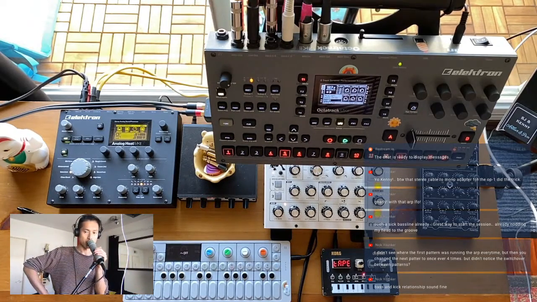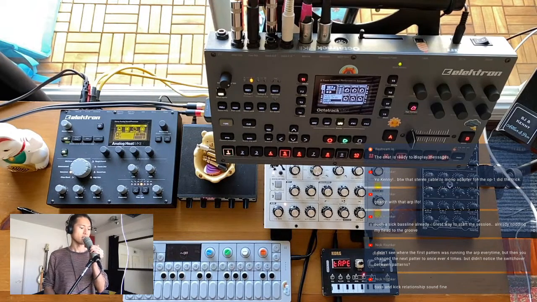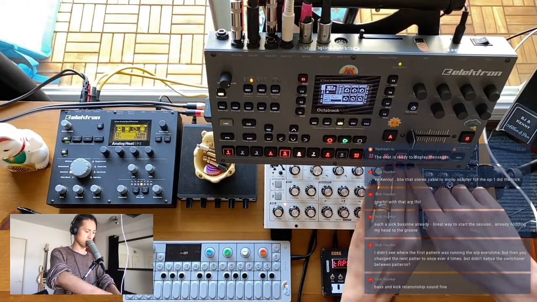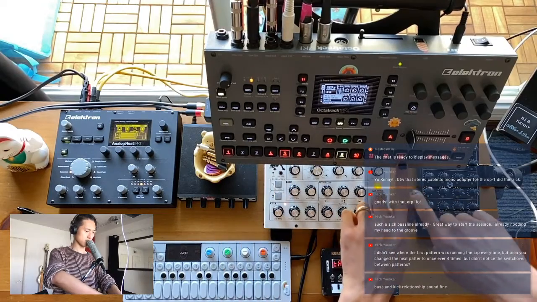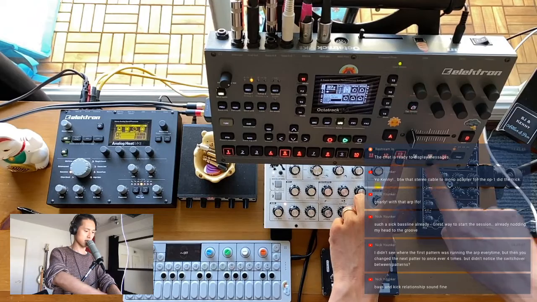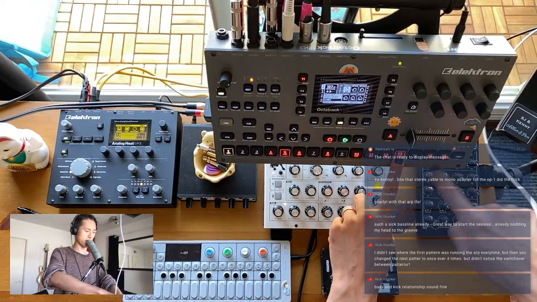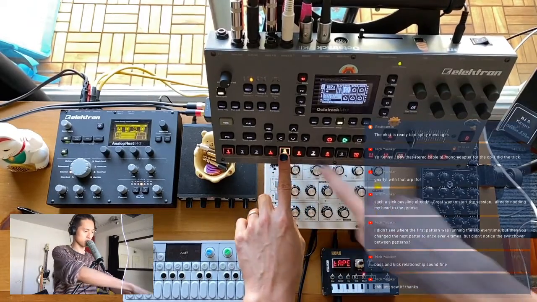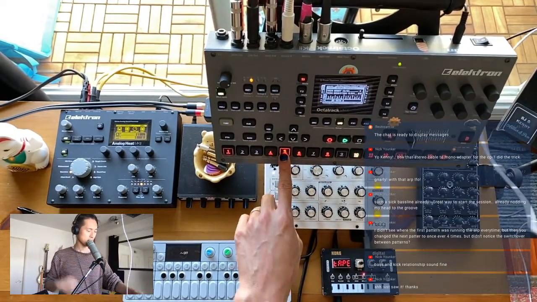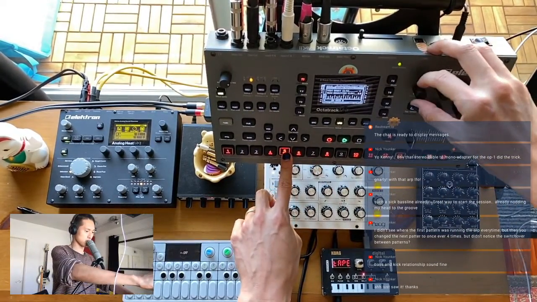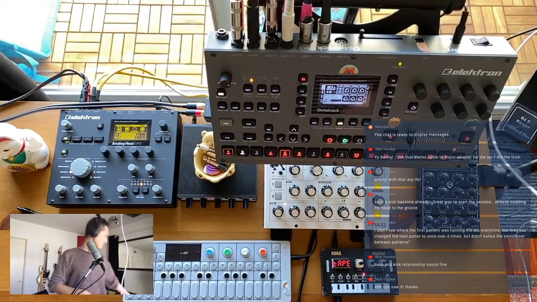You saw that the first pattern was running the ARP every time, but then you change the next pattern once every 4 times. Notice the switch over between patterns. Basically, this pattern is exactly the same except these 2 trigs. This trig adjusts the LFO speed, and that affects the LFOs after it, the wave that's applied to these notes. And then this one also does it, but it's the 6th time out of 8. So you get some weird variations. You could even set this to be like 20% of the time or something.